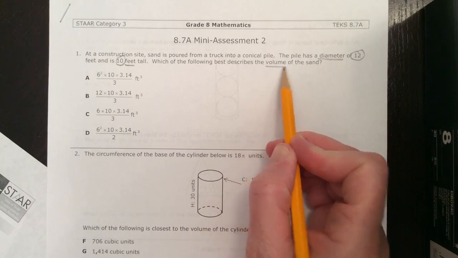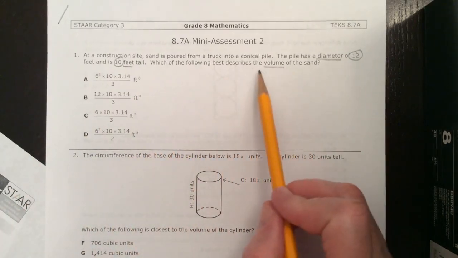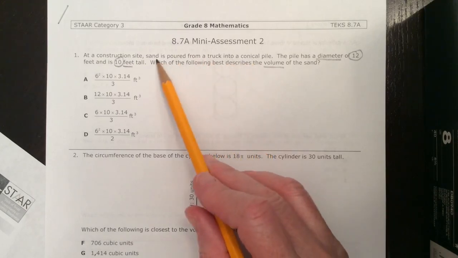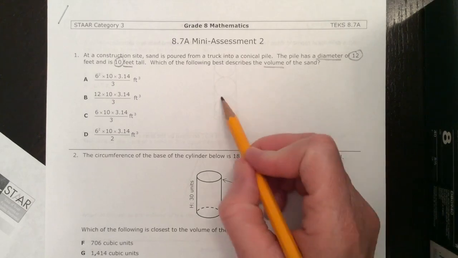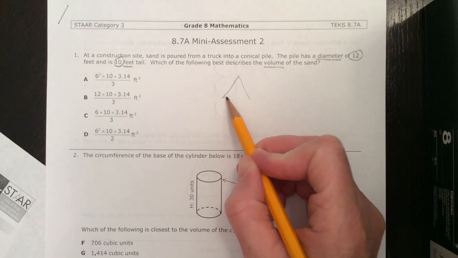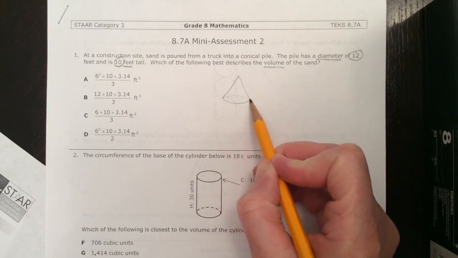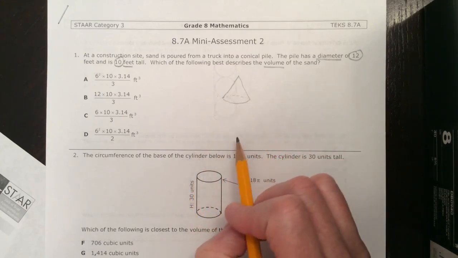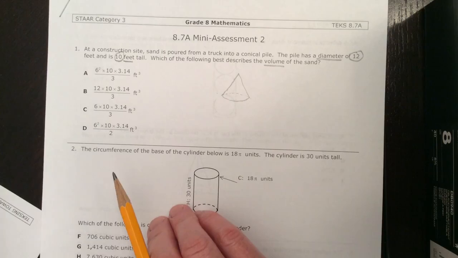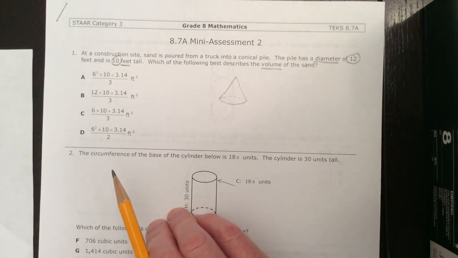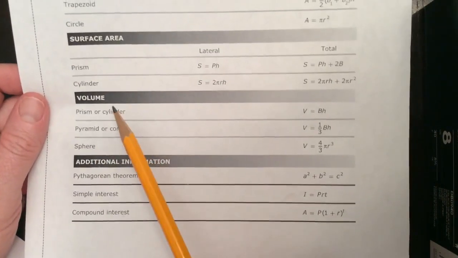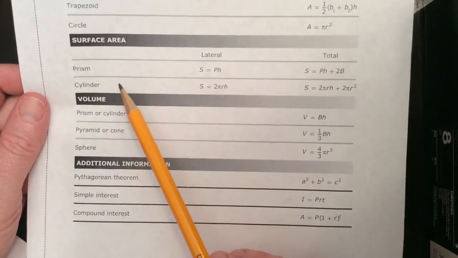Thank you, Ava. So we're looking for volume. And the shape is, well, the shape is a pile. The truck is pouring sand into a pile. When a truck pours sand into a pile, it's going to look like this. Okay? And what does that resemble? That resembles a cone. Unfortunately, in the 5th grade, you weren't doing volume of a cone. You're only doing volume of a prism. So, we're in the 8th grade now, so we're big and we can do volume of a cone.